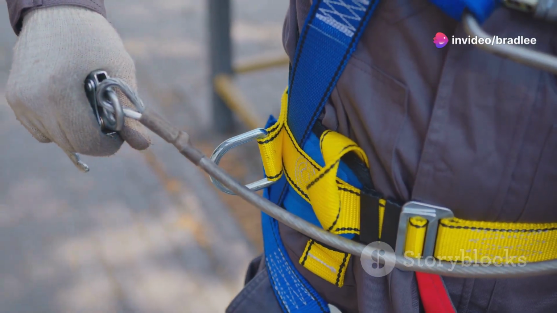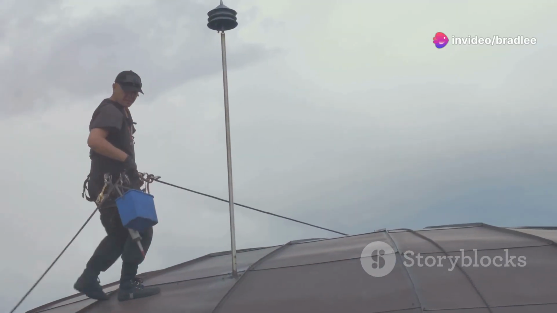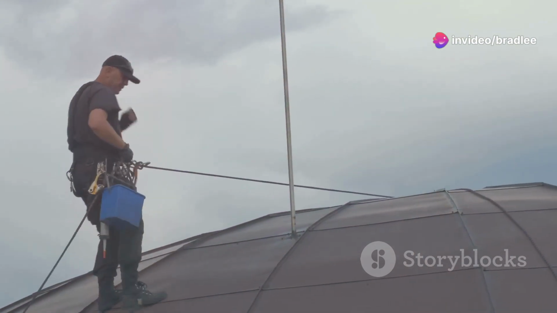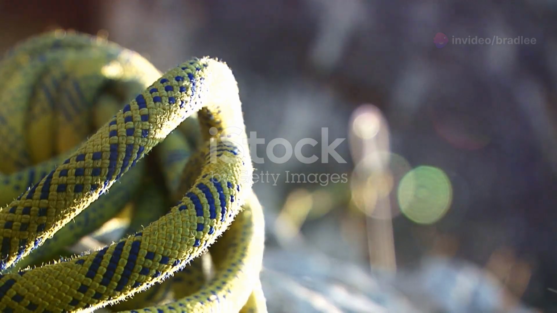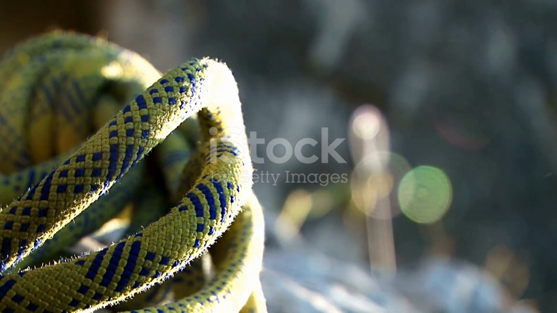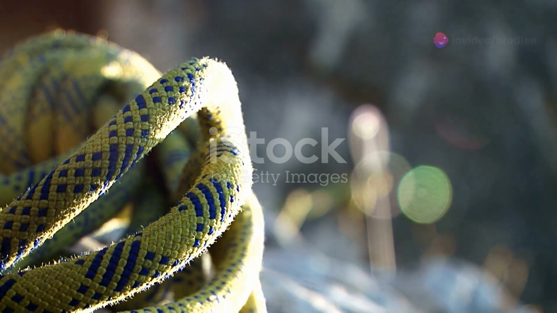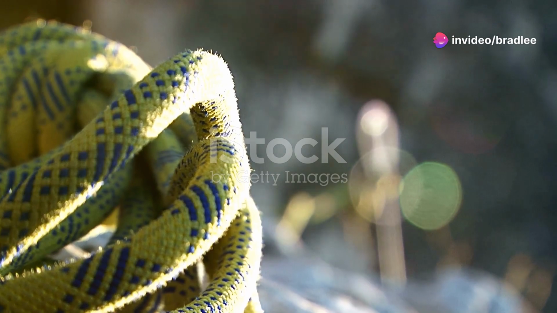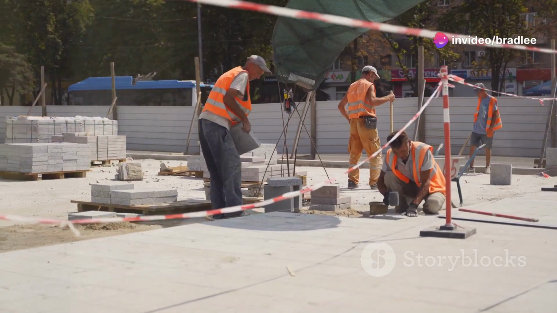Activation and arresting distance is another key point. The activation mechanism in Class 2 SRLs is designed to detect falls quickly and begin the arresting process with minimal delay. However, due to potentially longer lifelines, the total fall arrest distance might be greater than with Class 1 SRLs, though it should still comply with safety standards.